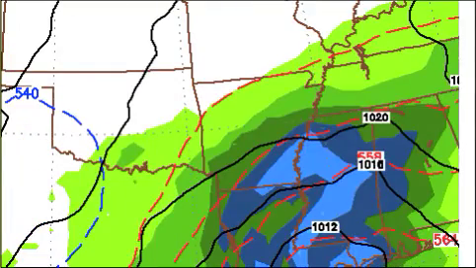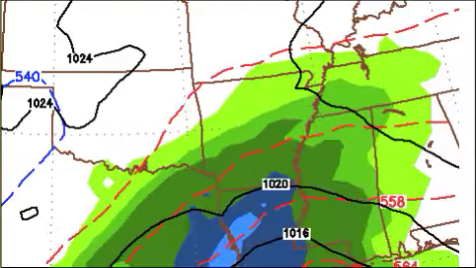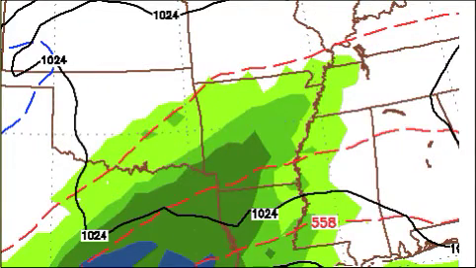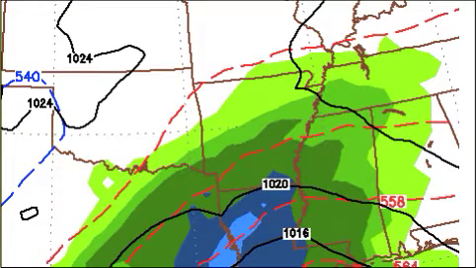Here's the European. Notice it has blues in there, which are around an inch worth of precipitation. I think at that point that would be rain, but it's got the dark green there noon on Monday. It's probably sleeting and snowing then, and then the blues start moving in. I think that is going to be rain. It's just too warm in southern Arkansas on the European.